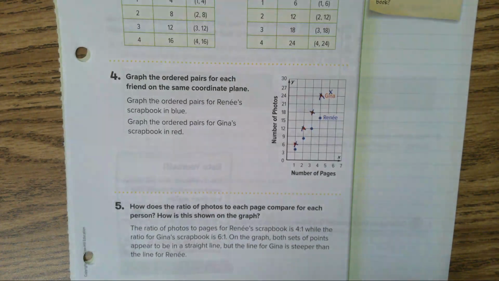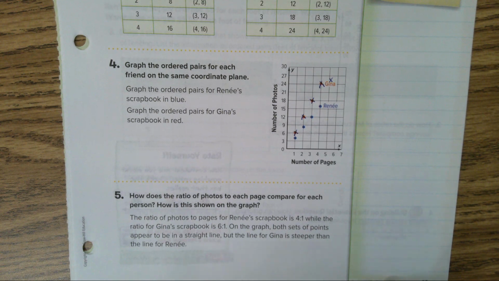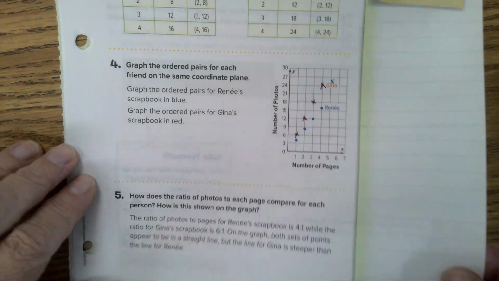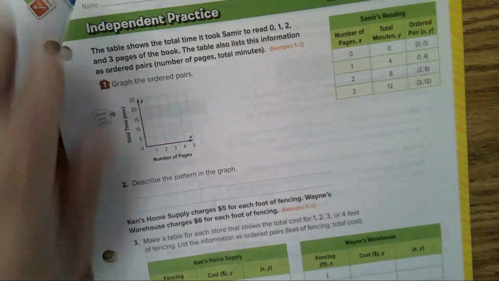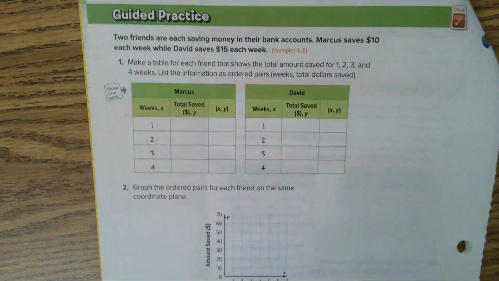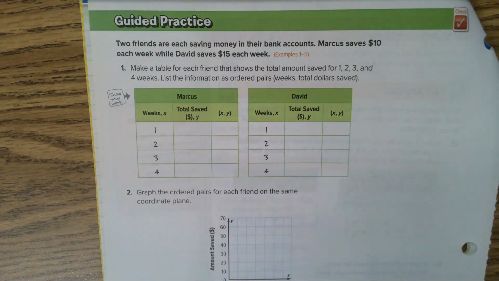So, if you're asked to describe something, you can say if it's a straight line, and then you can say it's one steeper than the other one. Those are 2 math descriptions that they like for you to use. Okay, let's go to the next page. We're going to do the guided practice, and then I have a worksheet for you to do. All right, here we go.